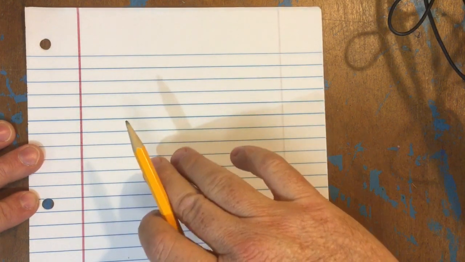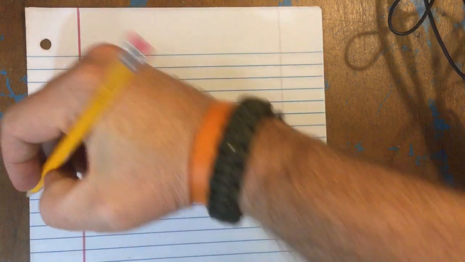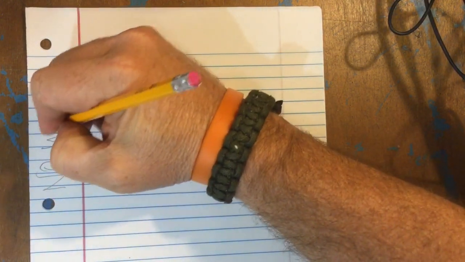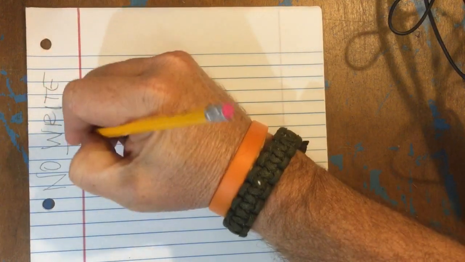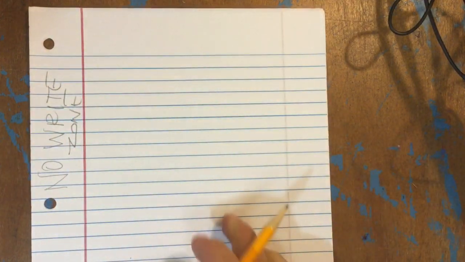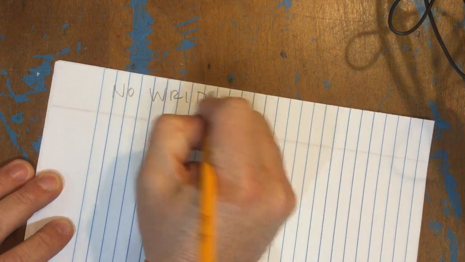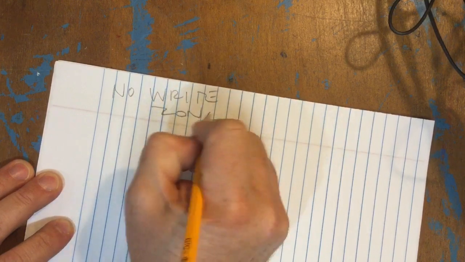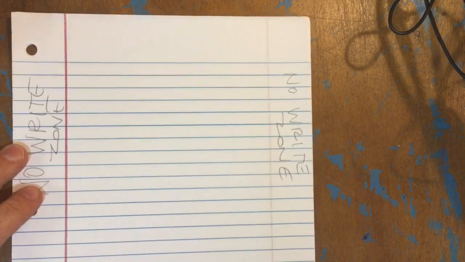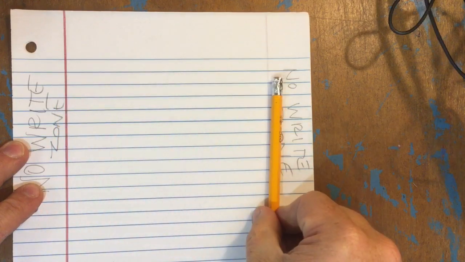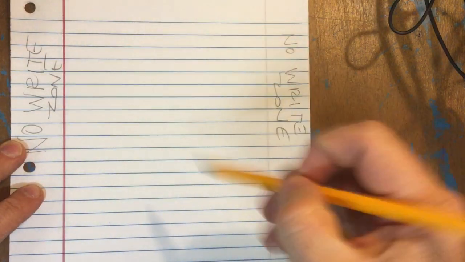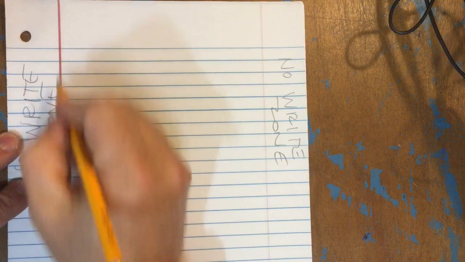I'm working with my students. I've established that this is the no write zone. This is the no write zone. So the only places available for the student to write are basically within this framework. And there's about 26 lines on a sheet of paper. And we want them to learn to start at the red line, the margin line on the left-hand side.